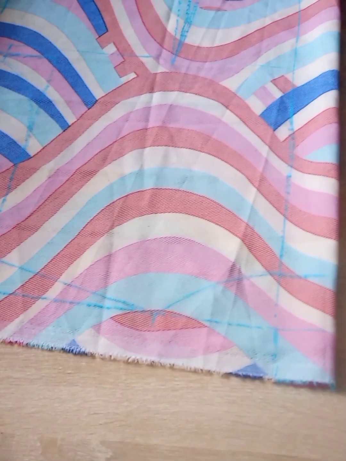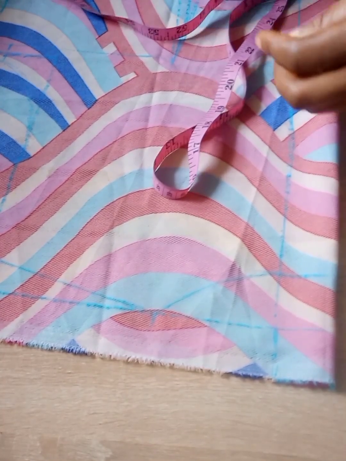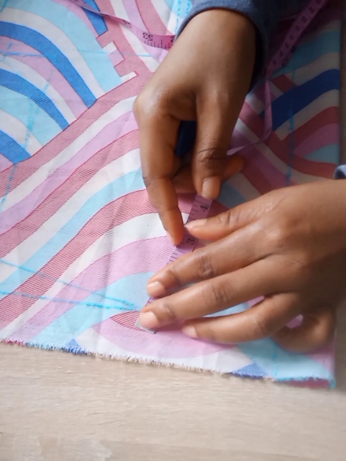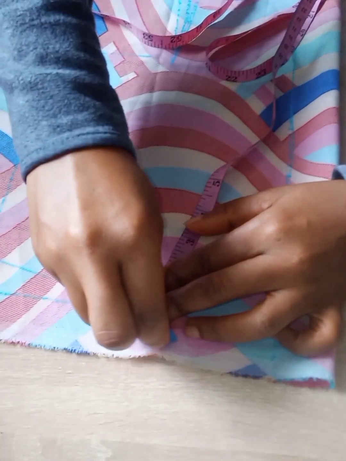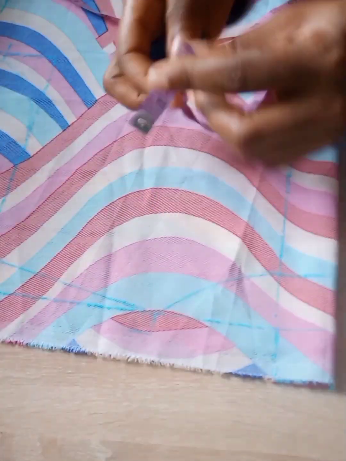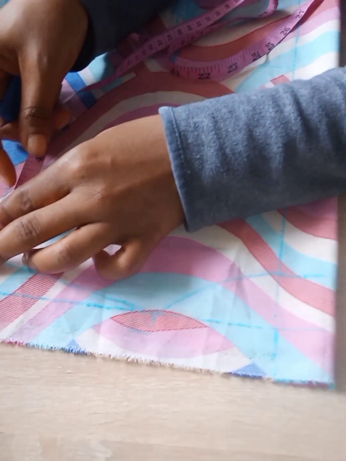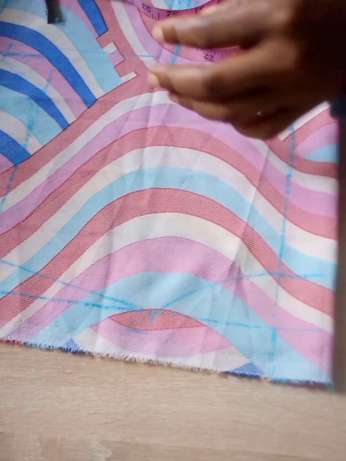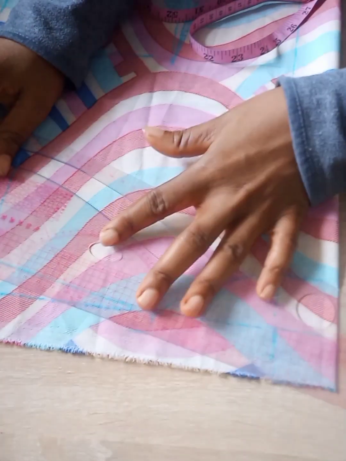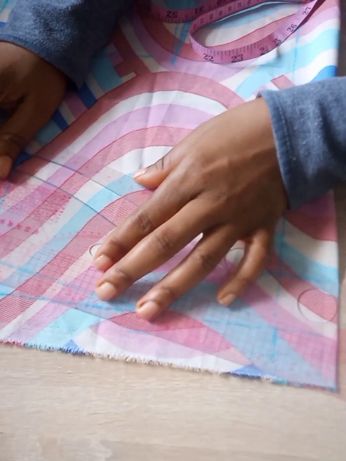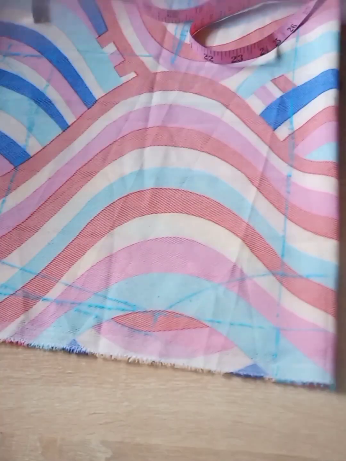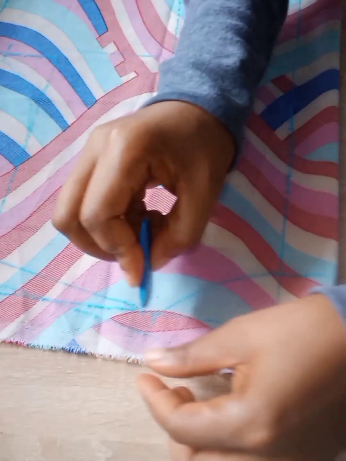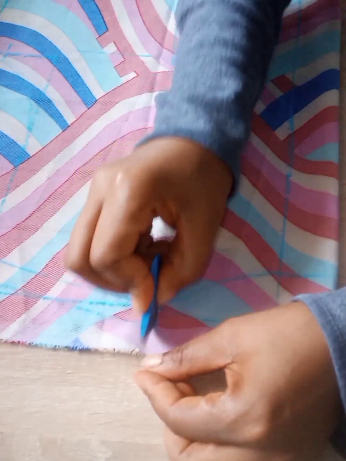Okay, so at the shoulder part, I'm going to impute 1/2 inch for seam allowance. I'll just measure that there and also measure it here. Then I'm going to connect the two marks together. Alright, next I'm just going to join them to the old marks.